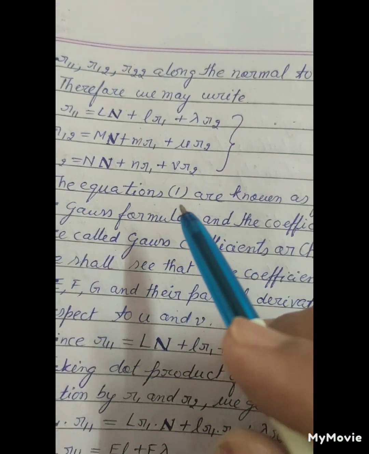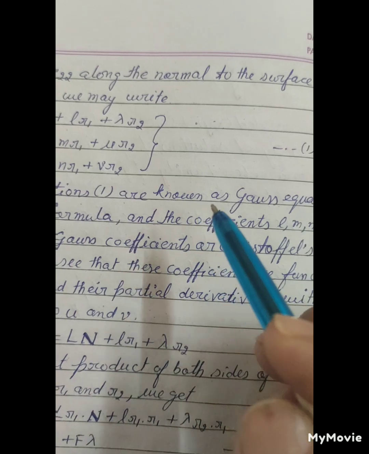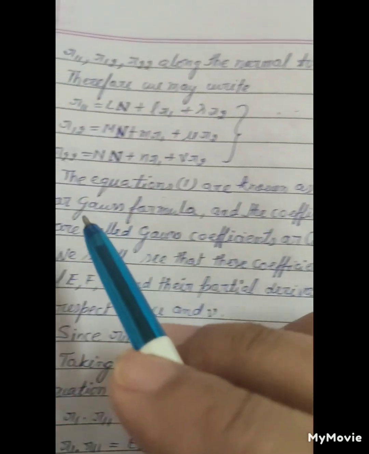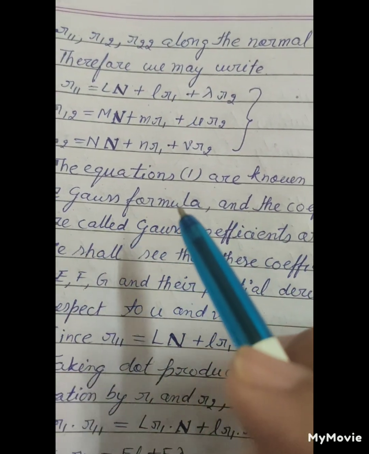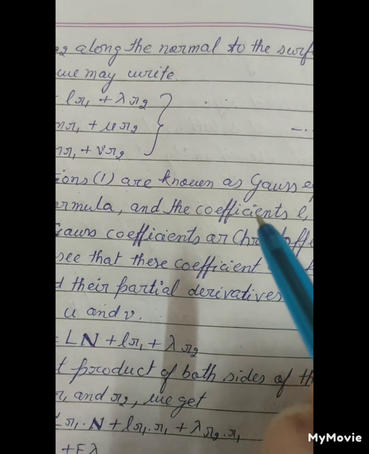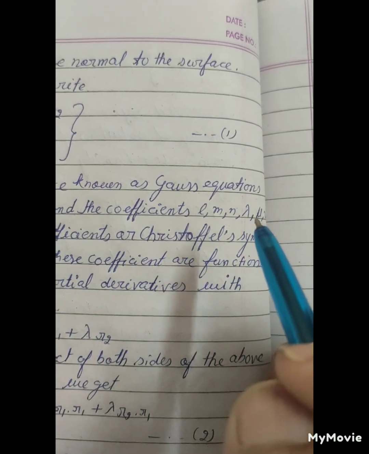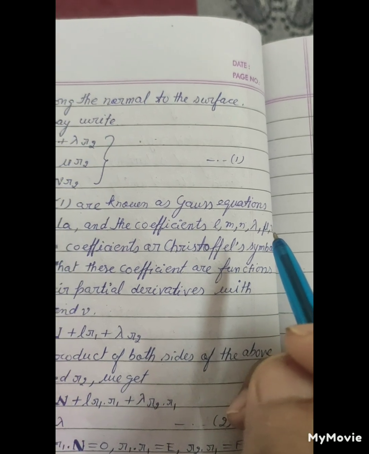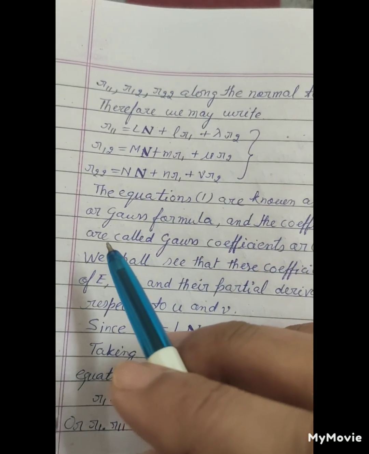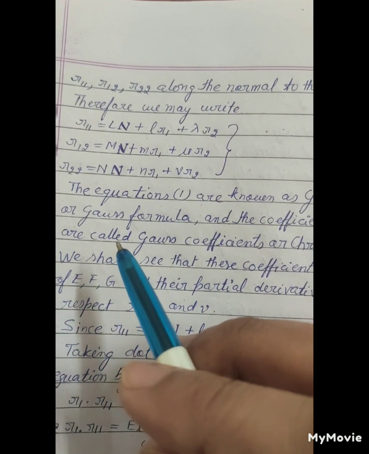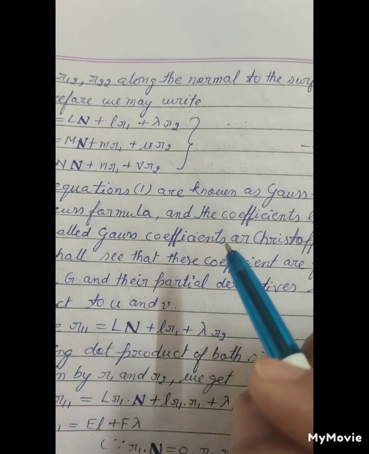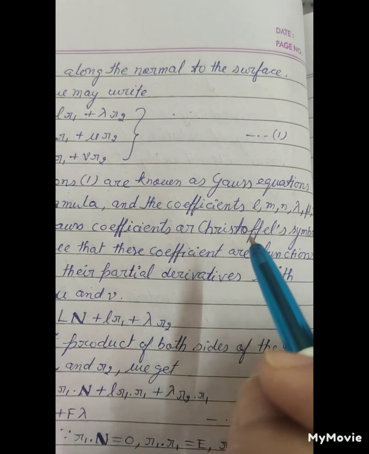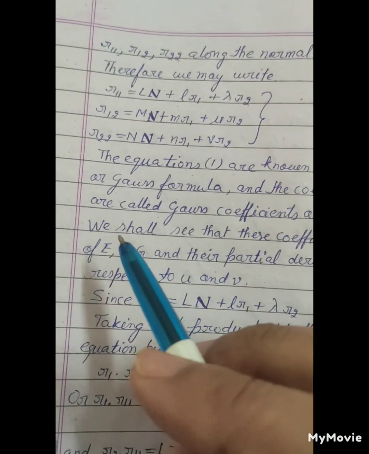Equation 1. The equations 1 are known as the Gauss's equations or the Gauss's formula, and the coefficients L, M, N, lambda, mu and nu are called Gauss's coefficients or the Christoffel symbols.